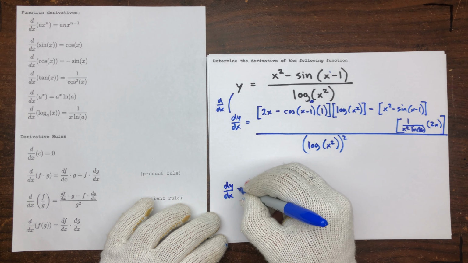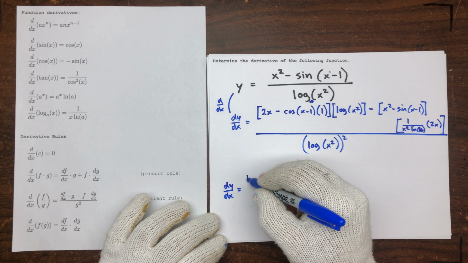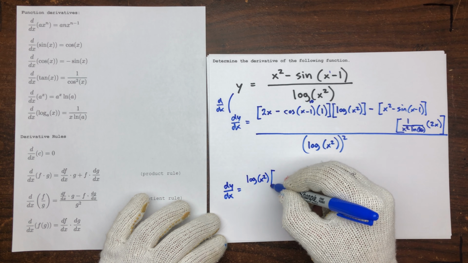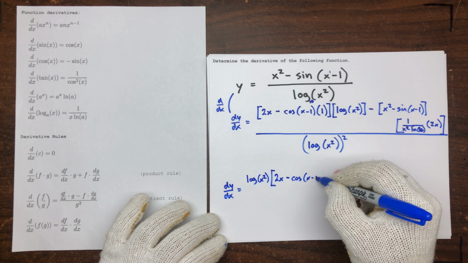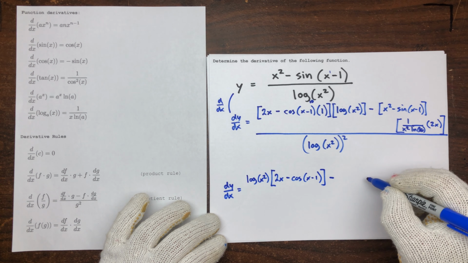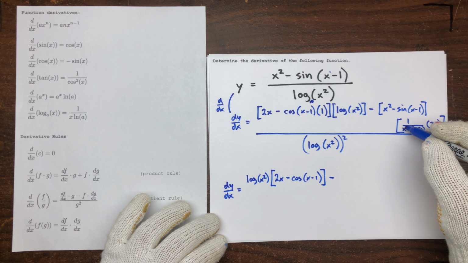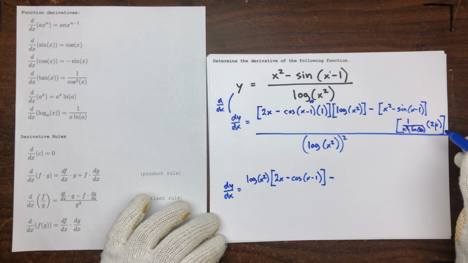That's ugly enough, but I will try to simplify it a little bit here. What can I do? I can make it look like this. Log of x squared times 2x minus cosine of x minus 1 minus this guy, the x's will cancel. 1x will cancel, so I'm just left with 2. Yeah, we'll just leave it like that.